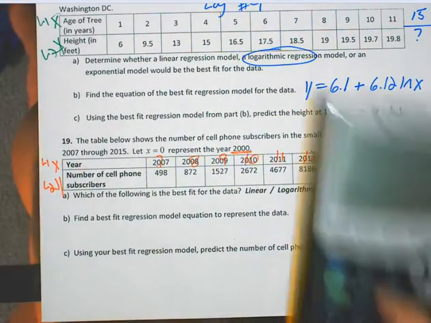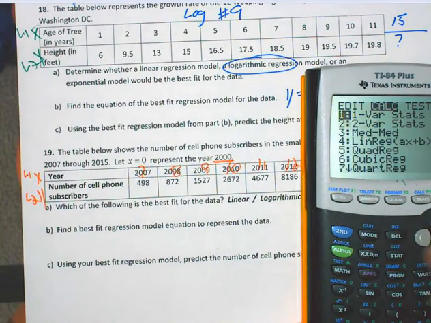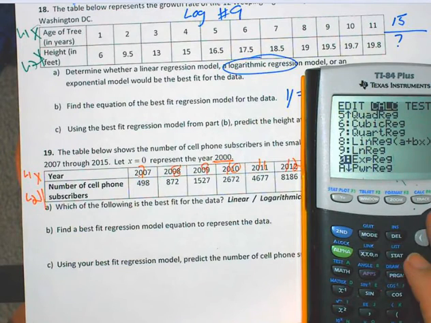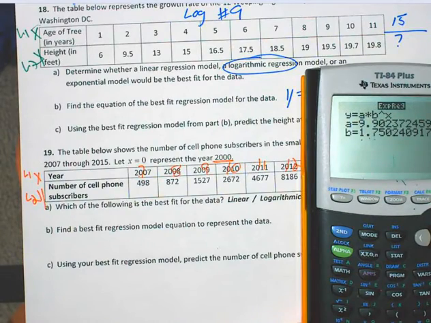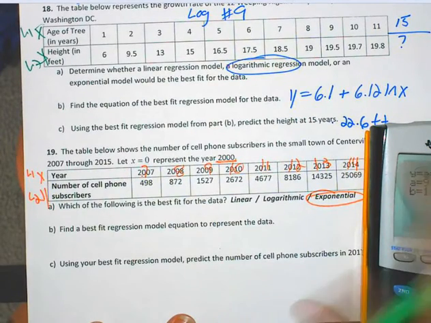Okay, so I want my best fit regression model. So I'm going to do Stat, Calc, and this time I'm going to scroll down, and I want exponential regression, which is 0, so press enter. And we're going to press enter down to store, and we're going to alpha trace, because we're going to store it into Y1, calculate. All right, and again, it gives us here the information about the equation.